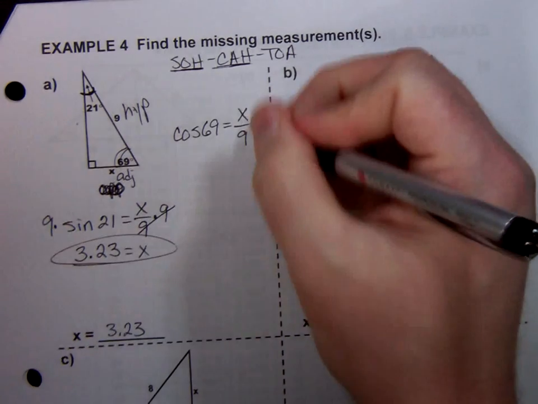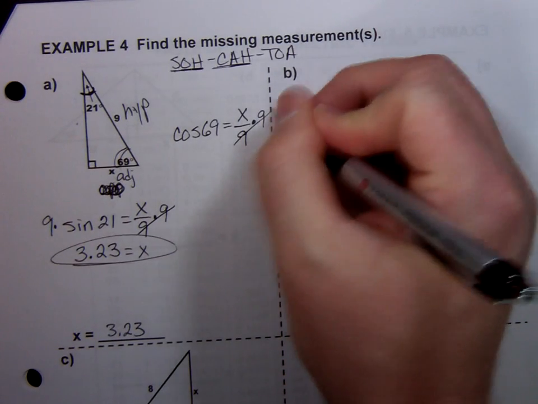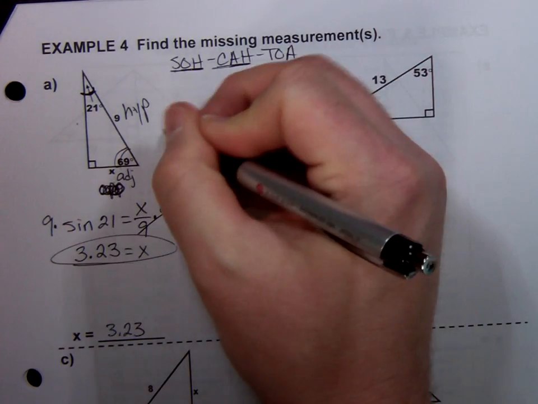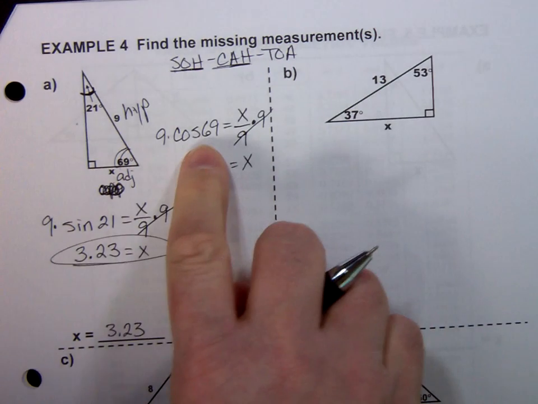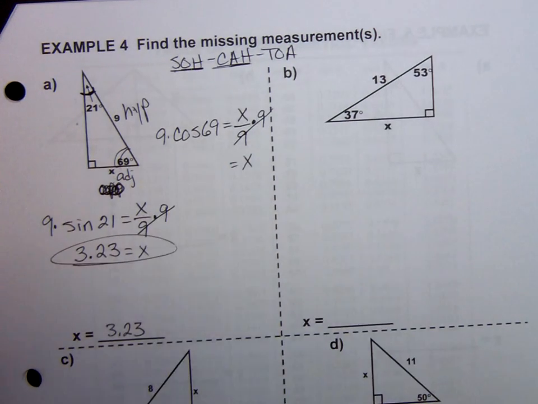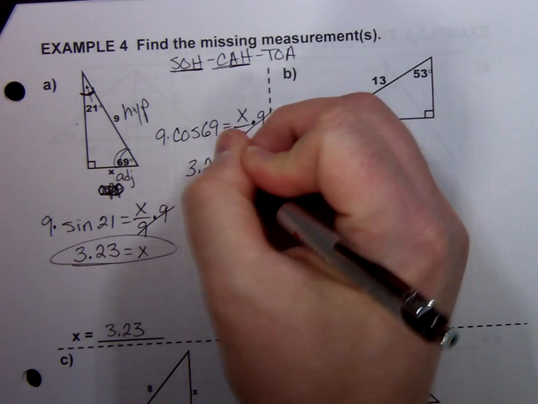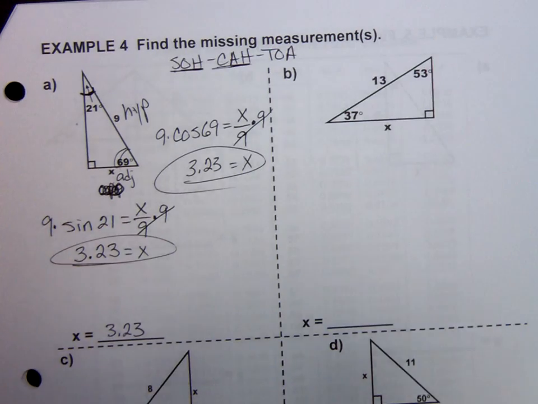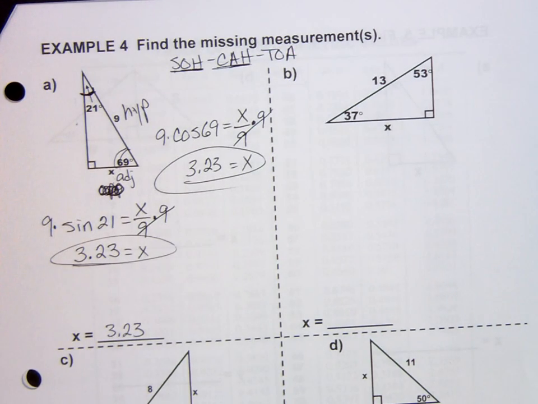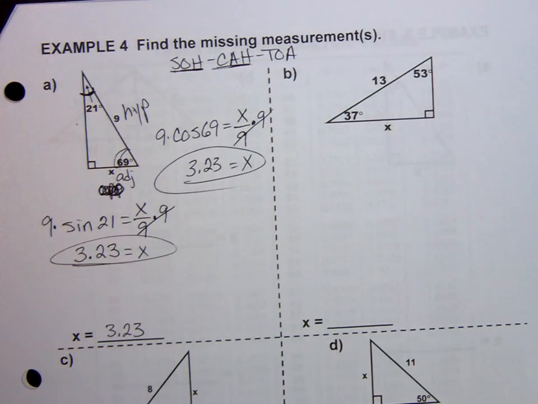Again, if I'm solving for x, it's being divided by 9, so I'd have to multiply by 9. If I do it on one side, I have to do it on the other side. Type this in your calculator, and you should notice you get the exact same thing. 9 times the cosine of 69, again, you would get 3.23. So there are two different ways you could have solved the same problem. You don't need to do both, but either one of those would be acceptable.